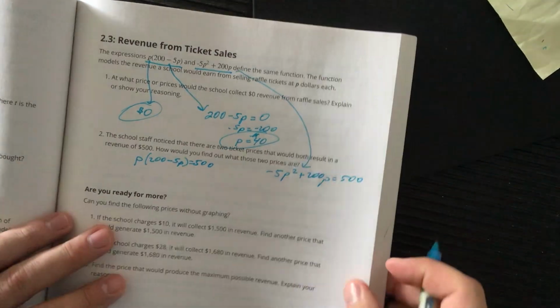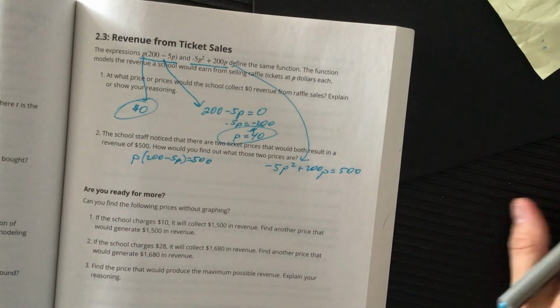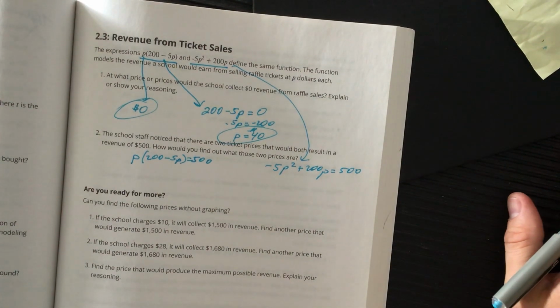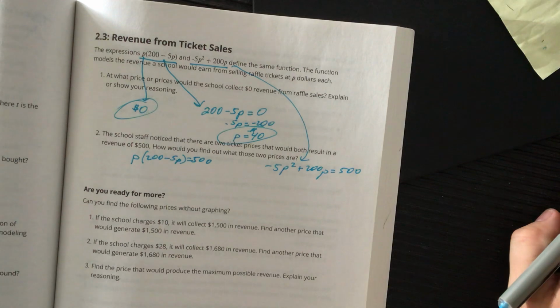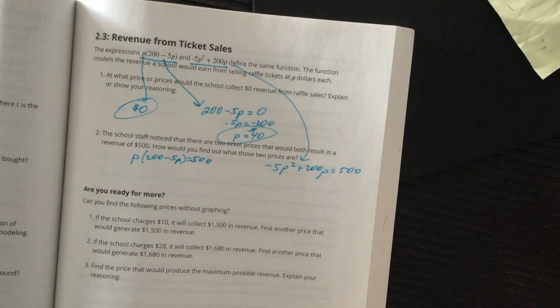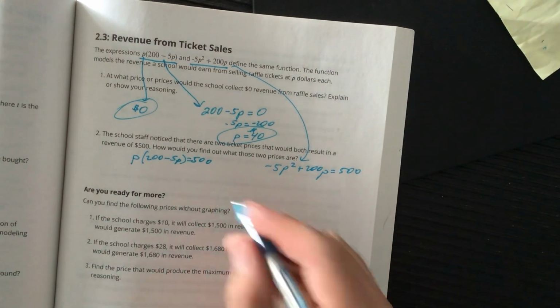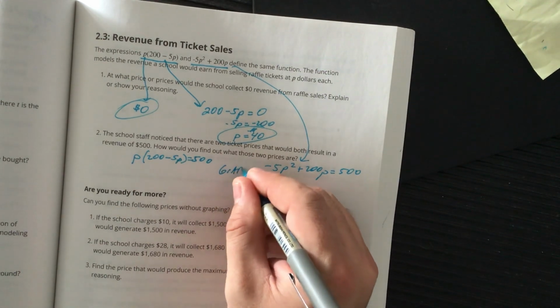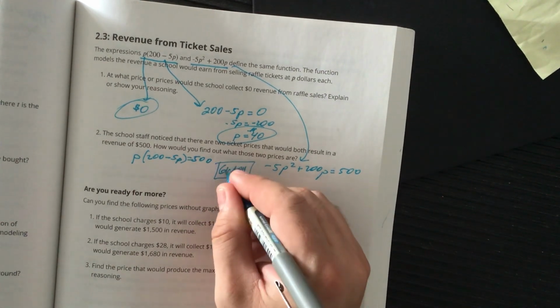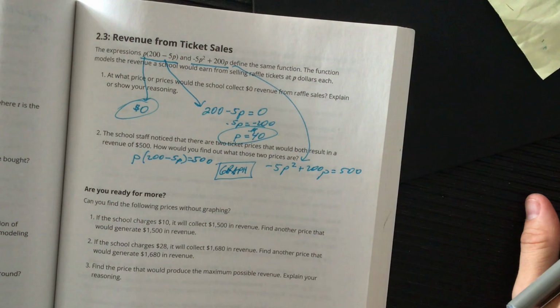Now we don't have a lot of tools in our toolbox at this point to just be able to look at that and say, oh, it's got to be this number. So other than graphing, that's our best bet. So how would I find out? Well, I would graph it at this point because we have not talked about factoring.